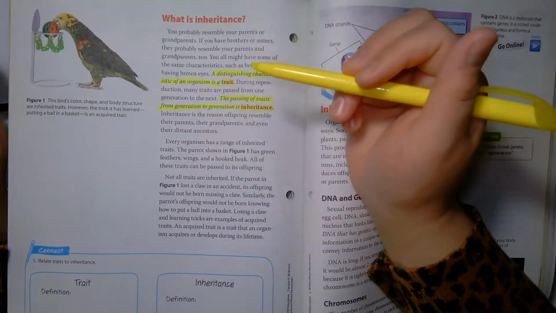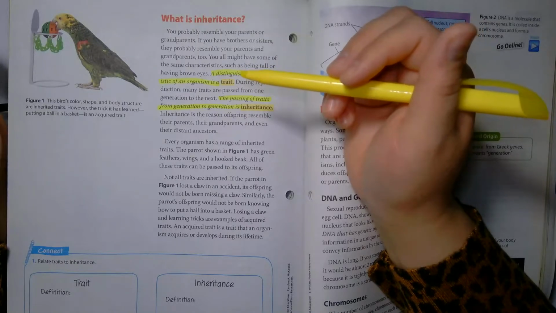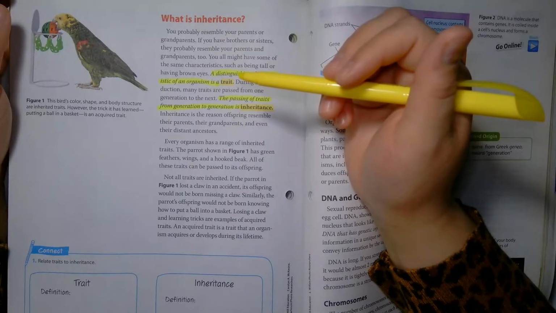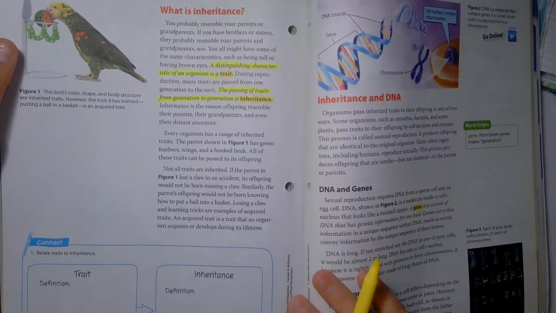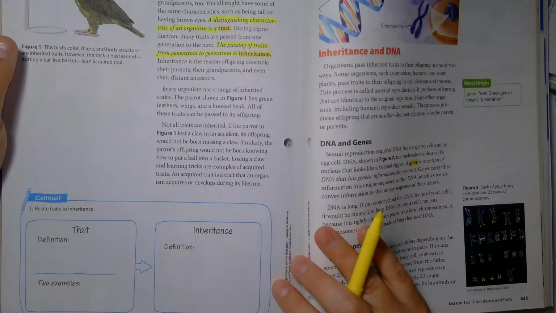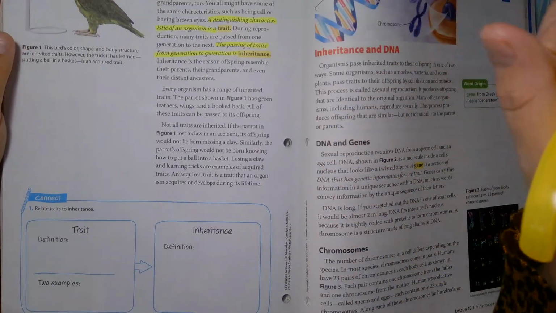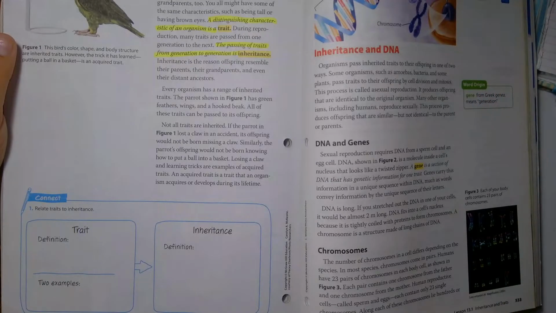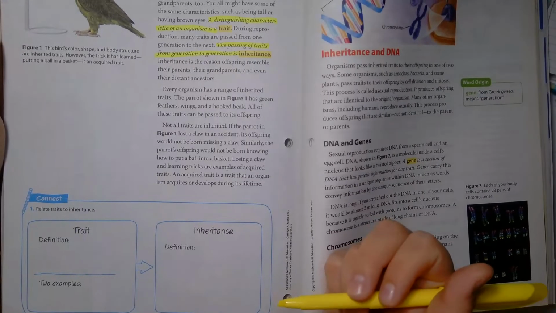Another definition. Inheritance is the reason offspring resemble their parents, their grandparents, and even their distant ancestors. Every organism has a range of inherited traits. The parrot, shown in Figure 1, has green feathers, wings, and a hooked beak. All of these traits can be passed to its offspring. Not all traits are inherited. If the parrot in Figure 1 lost a claw in an accident, its offspring would not be born with a missing claw. Similarly, the parrot's offspring would not be born knowing how to pull or how to put a ball into a basket. Losing a claw and learning tricks are examples of acquired traits. An acquired trait is a trait that an organism acquires or develops during its lifetime.